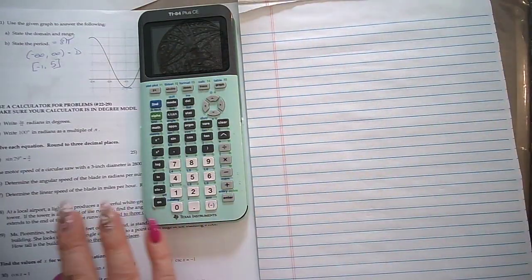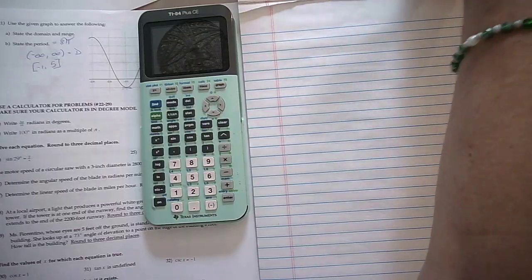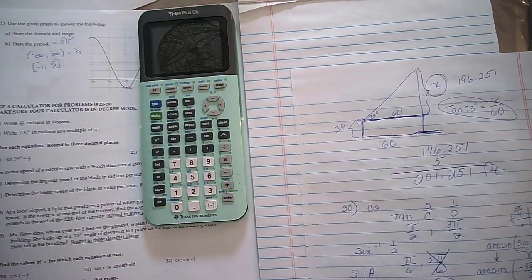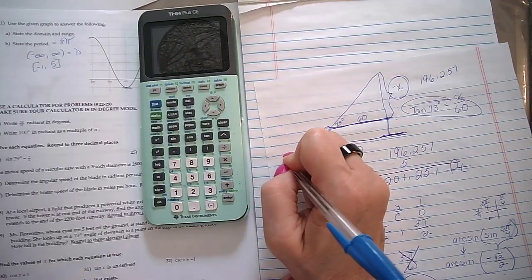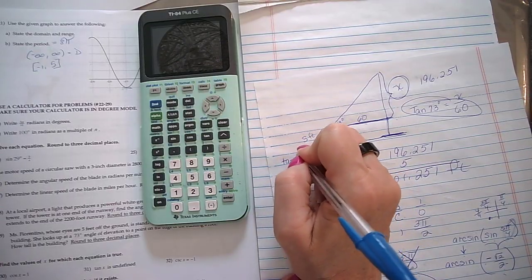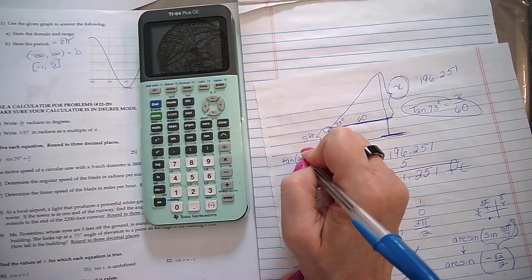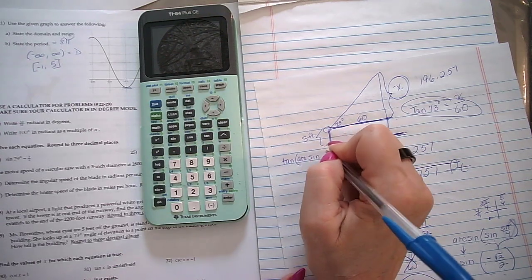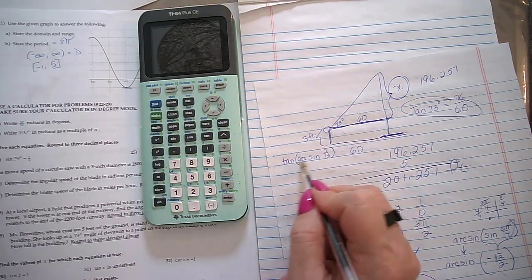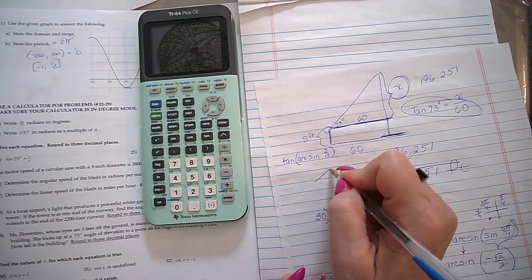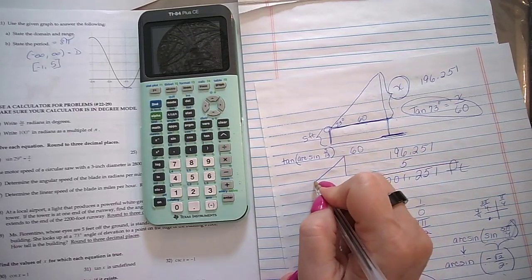Okay, and I think this is the last one, actually. Can I fit it on any of this paper? They want the tangent of the arcsine of 5/13. Okay, so it doesn't really matter here. Remember this, we just built the triangle.